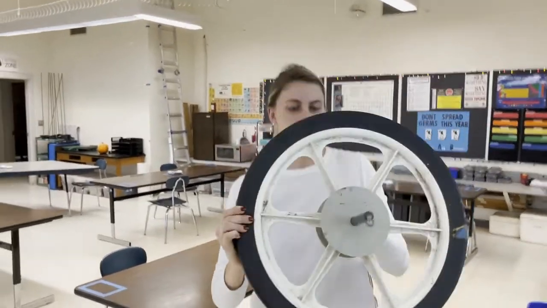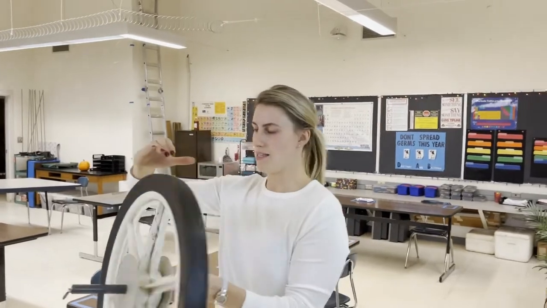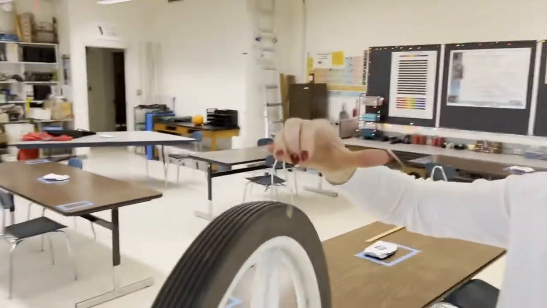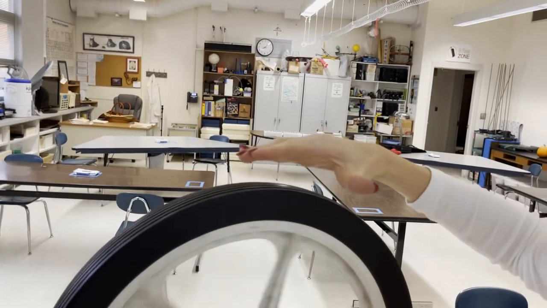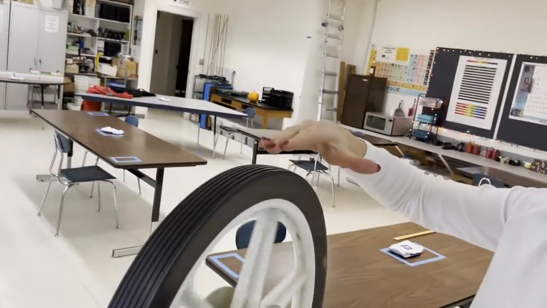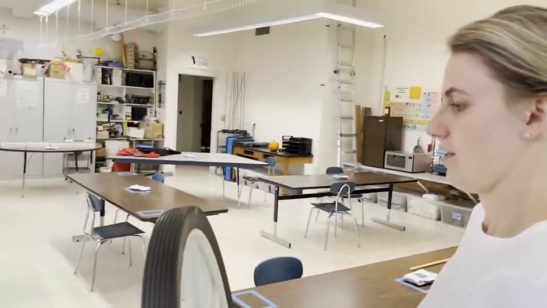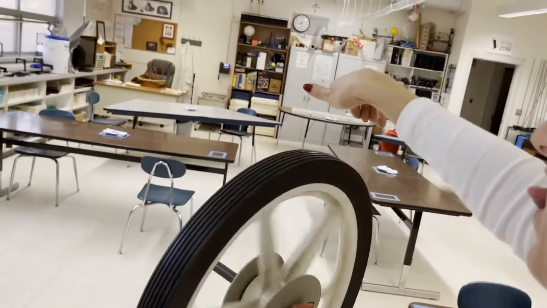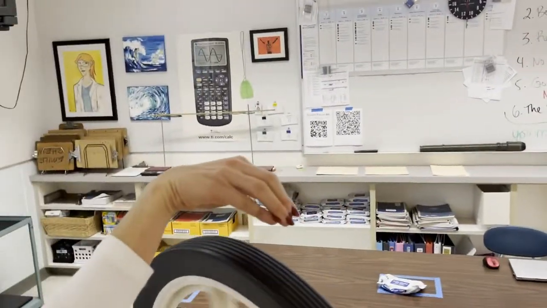Okay, so I'm going to hold it like this. If the direction of the rotation is this way, I'm going to curl my hand that way, and that means the angular velocity is pointing towards me. Your fingers are curling in the direction of the rotation, and the thumb points. How about if it goes like that? Now it's curling in the other direction, and the angular velocity thumb is pointed in the other direction. Boom, done.